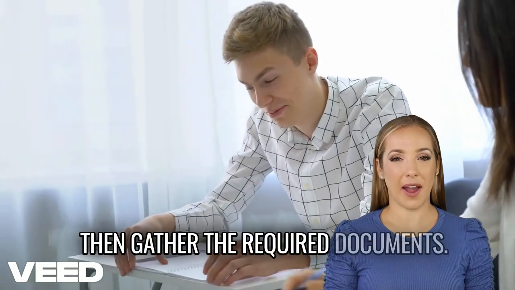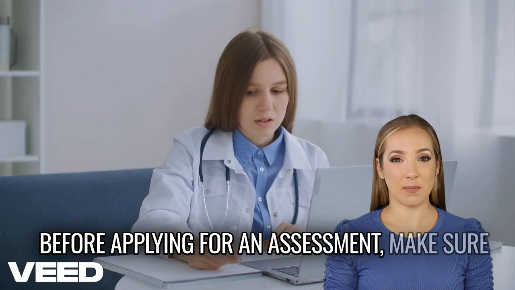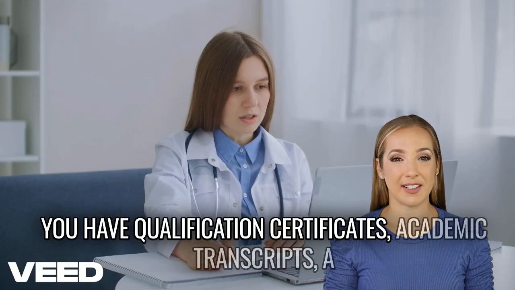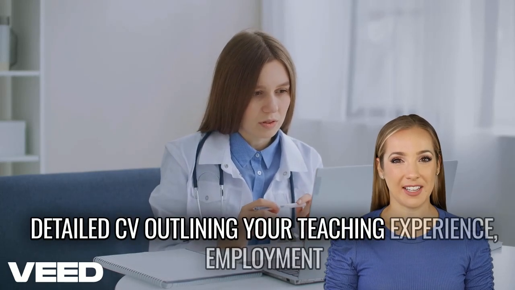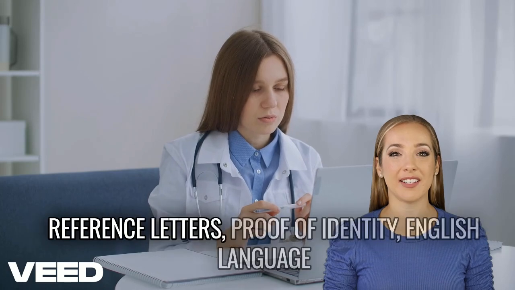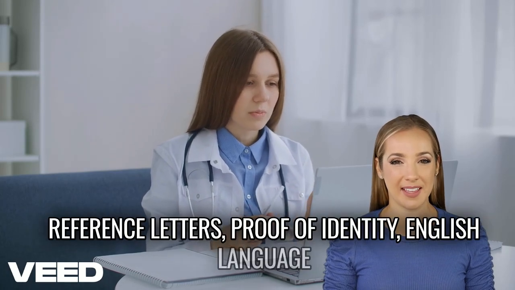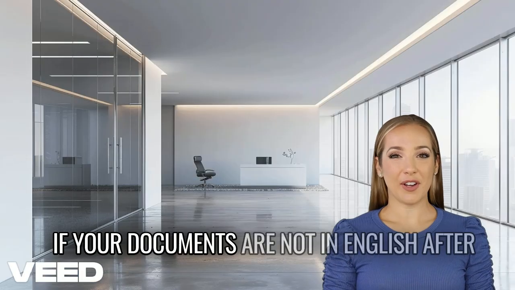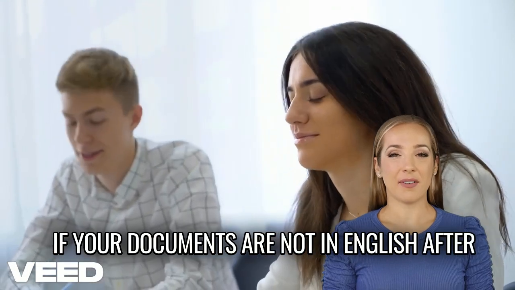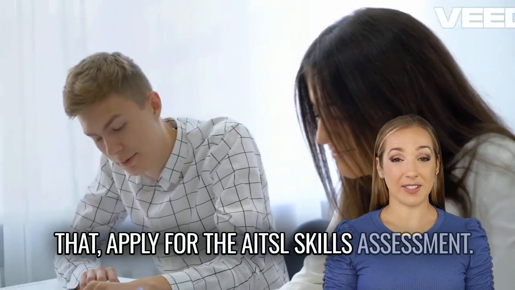Then, gather the required documents. Before applying for an assessment, make sure you have qualification certificates, academic transcripts, a detailed CV outlining your teaching experience, employment reference letters, proof of identity, English language proficiency test results, and certified translations if your documents are not in English.